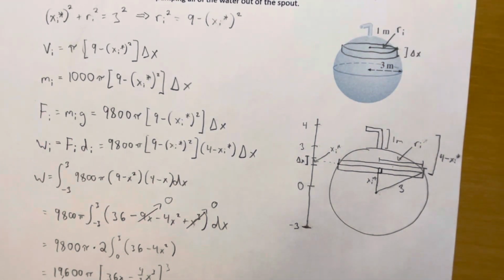If you need another example, I would encourage you to read through section 6.4 in your book. There is another example like this, but it's not a spherical tank. It's a different shape. That would give you another good example to go on before you start trying these in the homework.